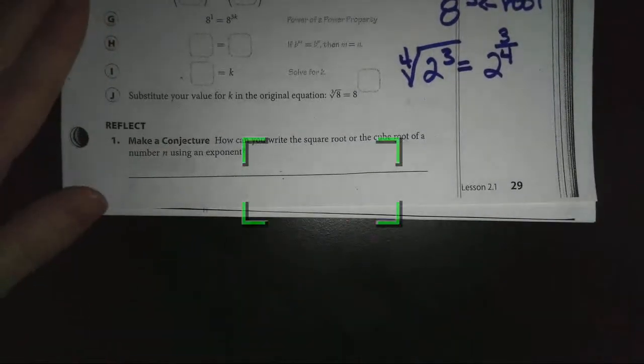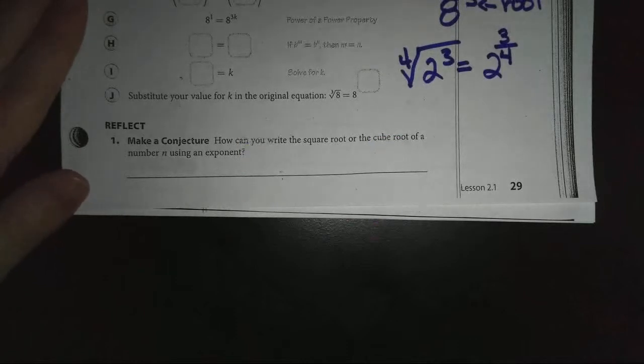Now our reflect question here says, how can you write the square root or cubed root of a number n using an exponent?